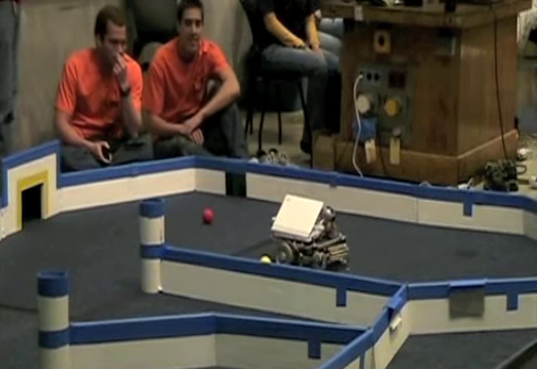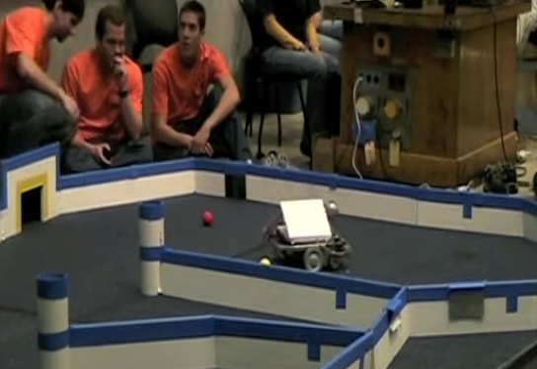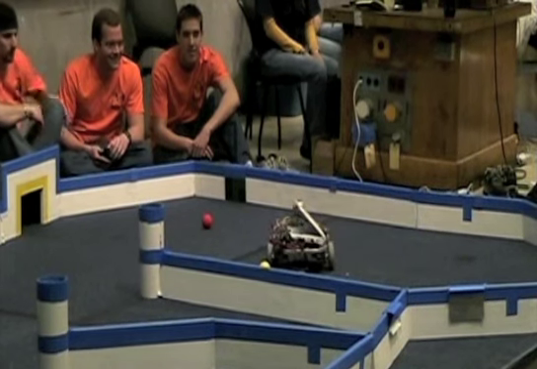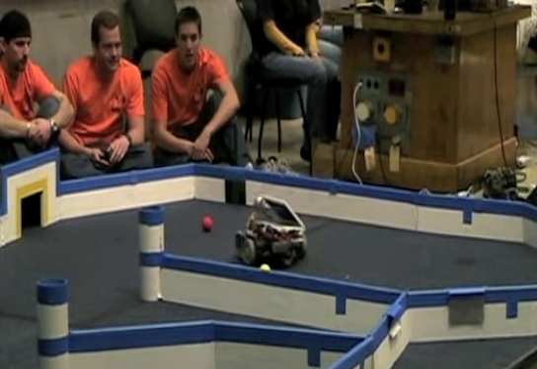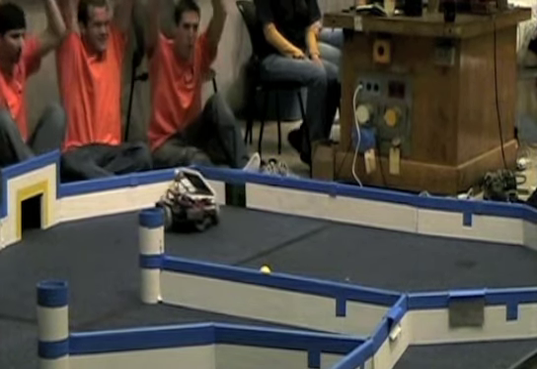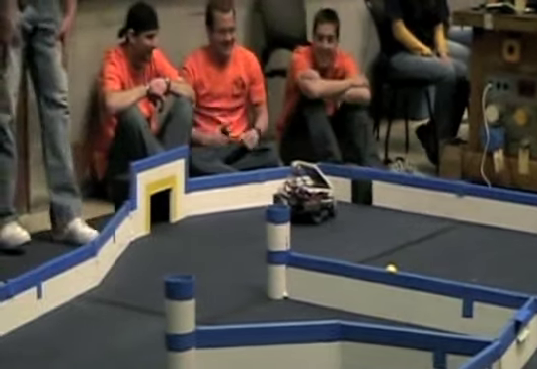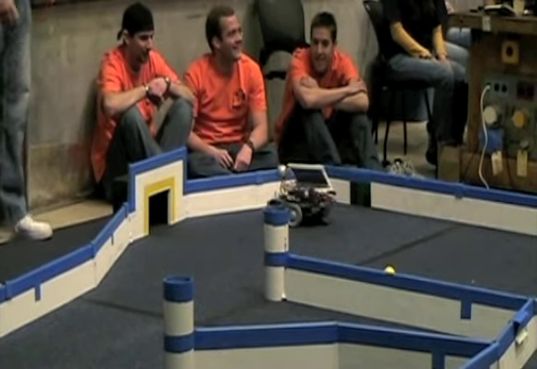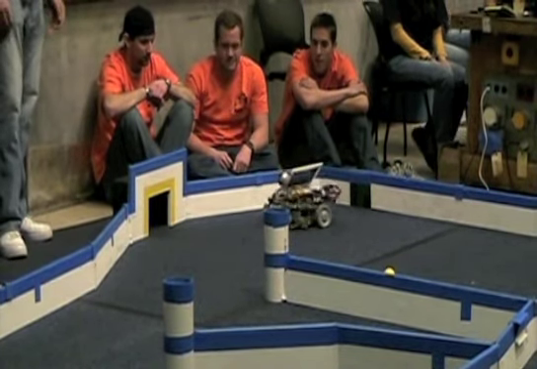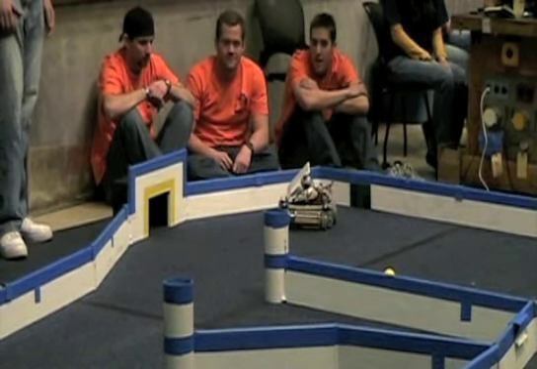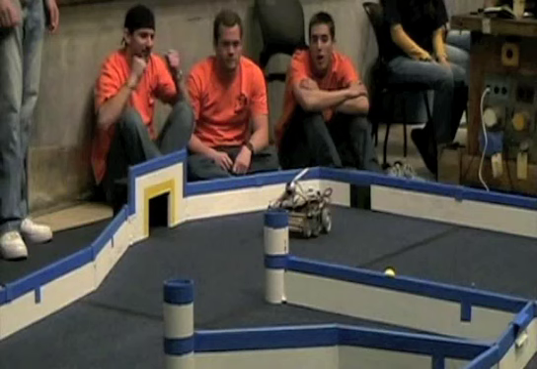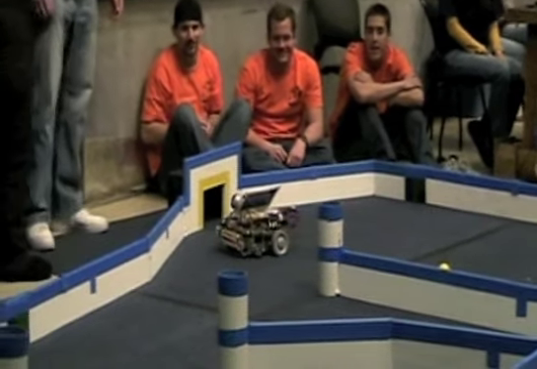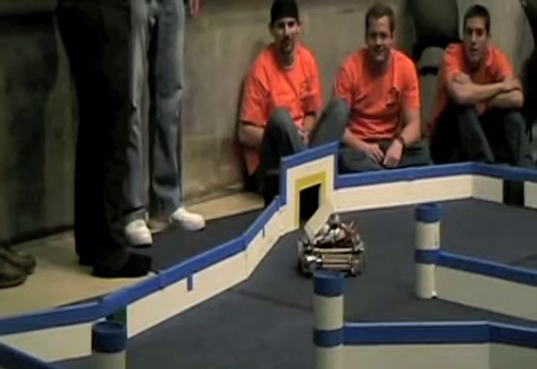Okay, so it's not stuck. So it's on the right ball, and it's got the ball. So this is what I was supposed to be doing last time.